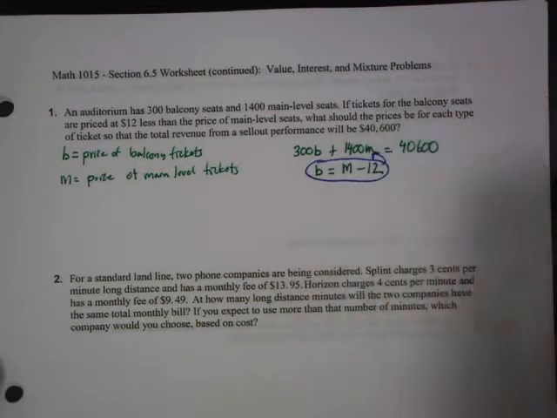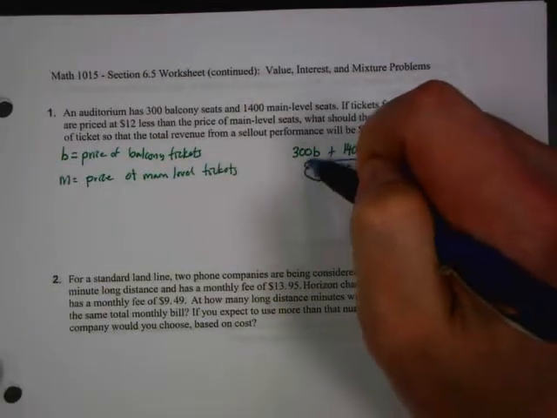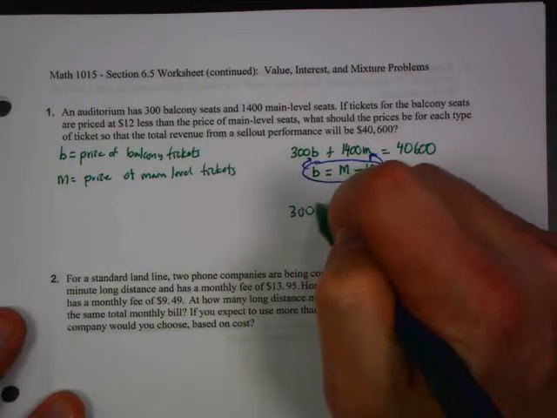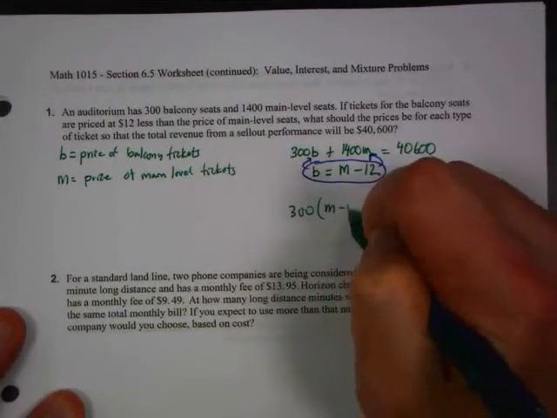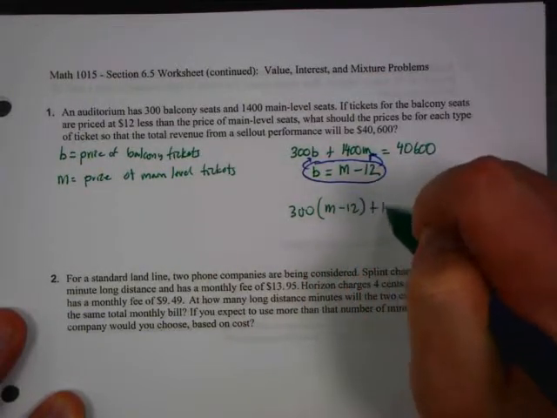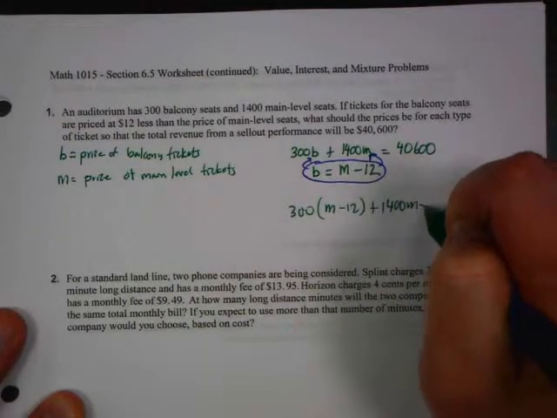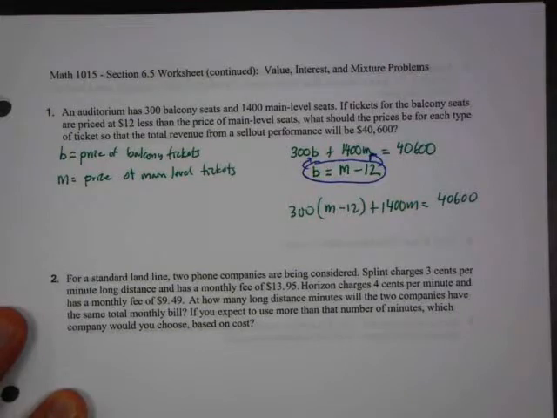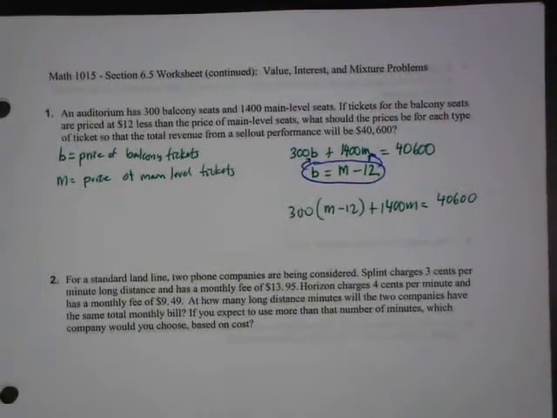So we're going to take that and plug it in there. That's going to give us 300 times m minus 12 plus 1400m equals 40,600. What would you do to solve that equation? Get rid of the parentheses.